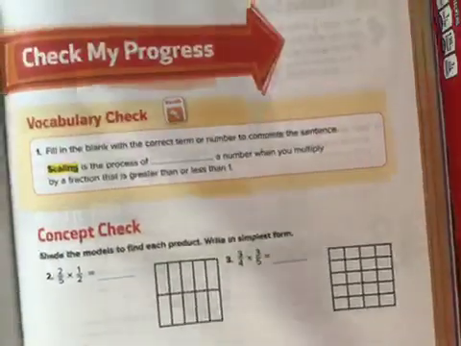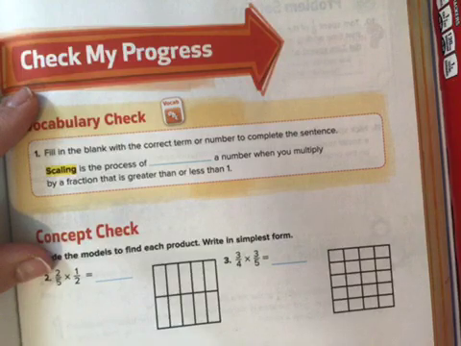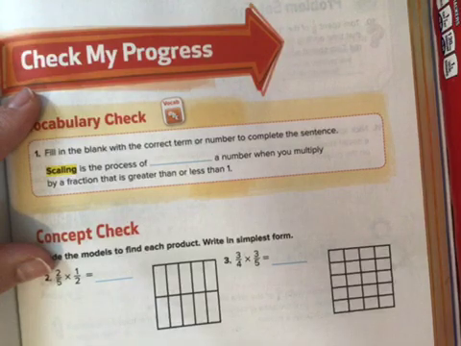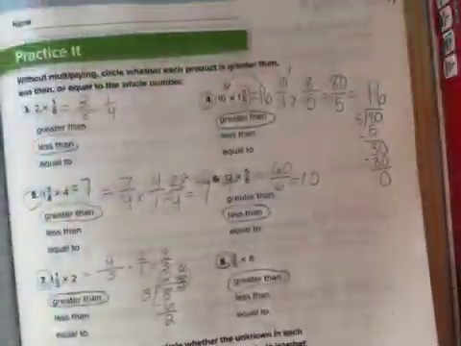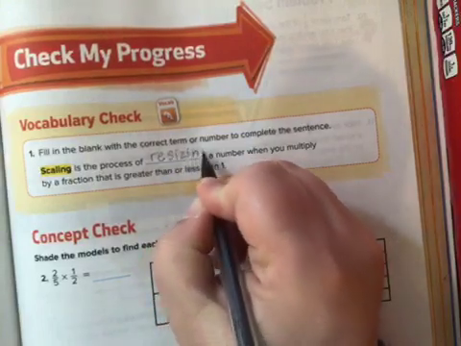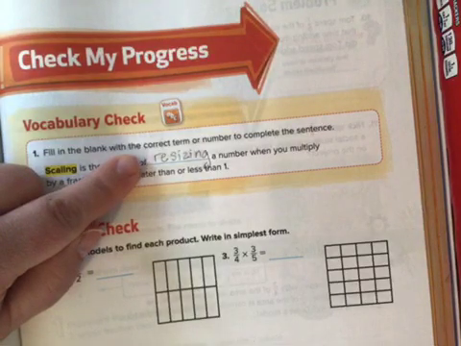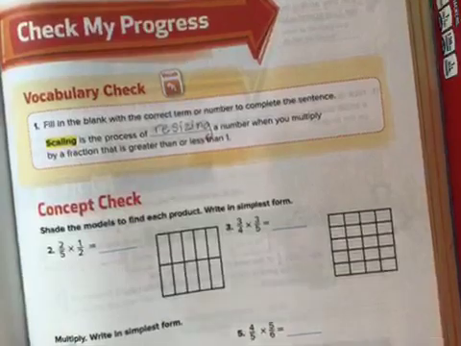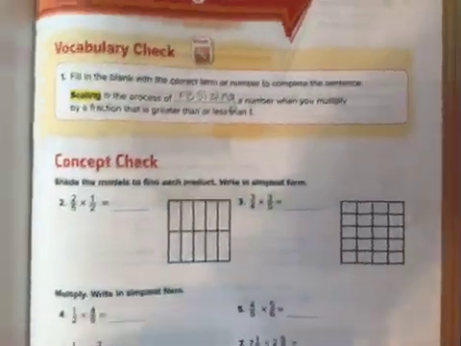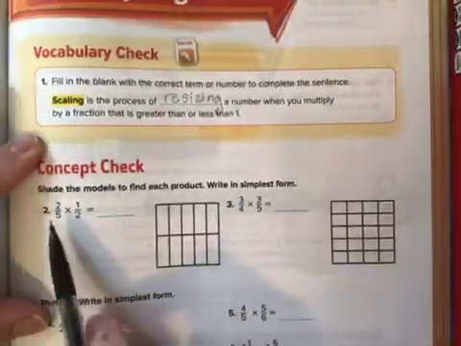Here we go. Number 1, scaling is what we did yesterday. Scaling is the process of blank a number when you multiply by a fraction that is greater than or less than 1. So if we go back just a page or two, it's the process of resizing. Remember, we had all of those examples where people owed you money, and they're not giving you all of it. They resized the amount that they gave you. We're going to look at numbers 2 and 3. We're not going to use the models at all because we know how to do this mathematically, boys and girls, and we're just going to use the mathematical process here.